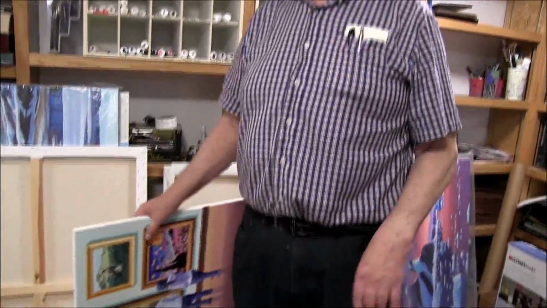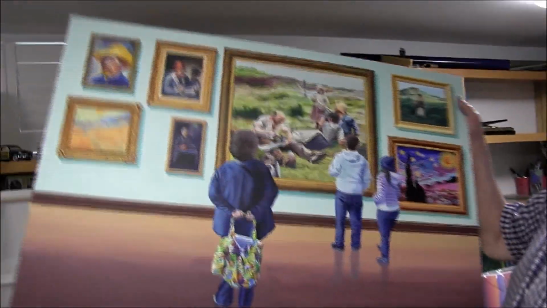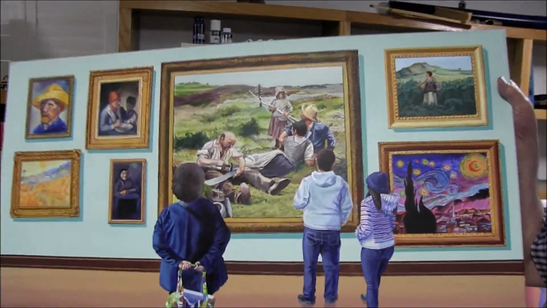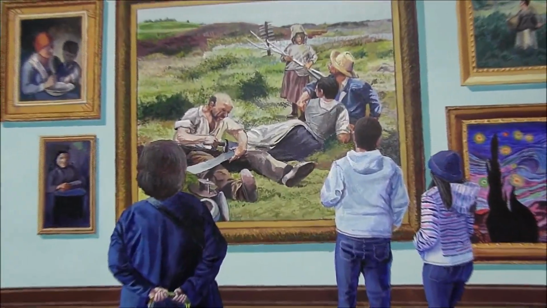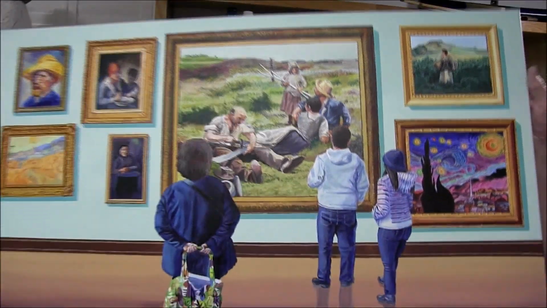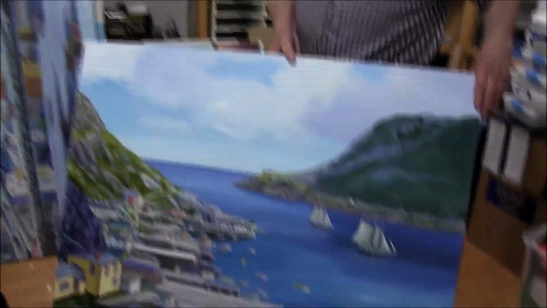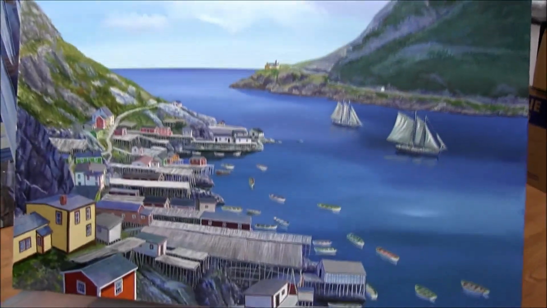Now this one here is Kathy. You met her on the way in. We were at the Van Gogh Museum. We were in Europe last time, and she was admiring some of the artwork, and I thought this is too good to pass up. This is St. John's Harbour, around 1900.